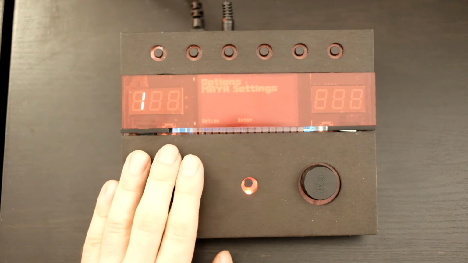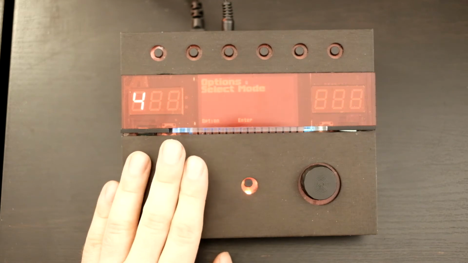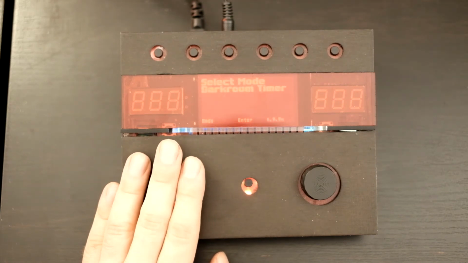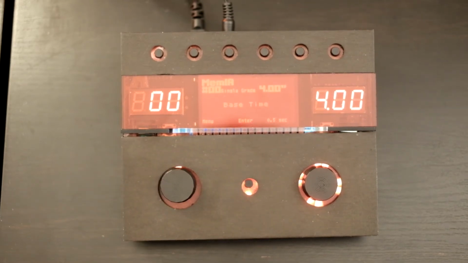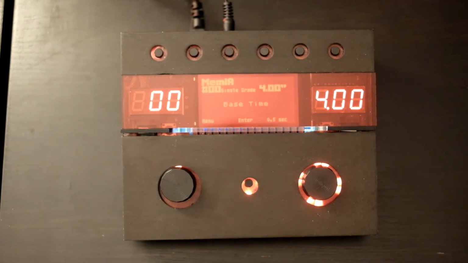Let's go back to the darkroom timer mode. And darkroom timer. Actually, once again, let me turn the video lights off. It will be easier for us to see.